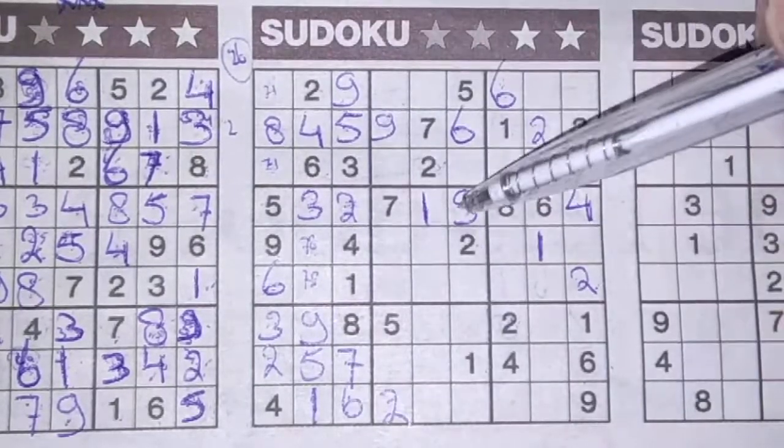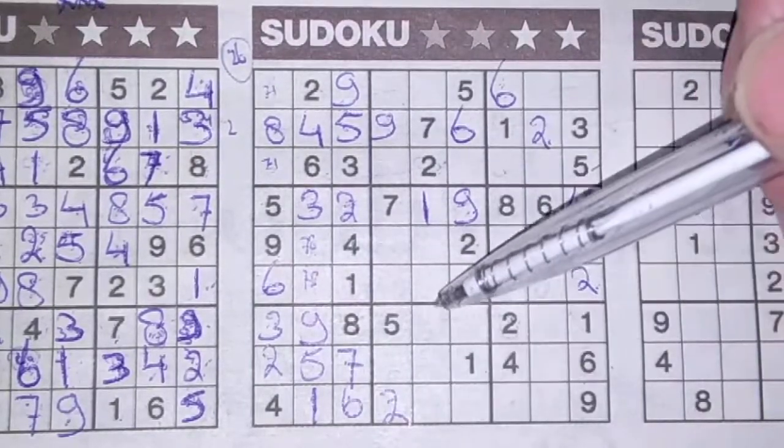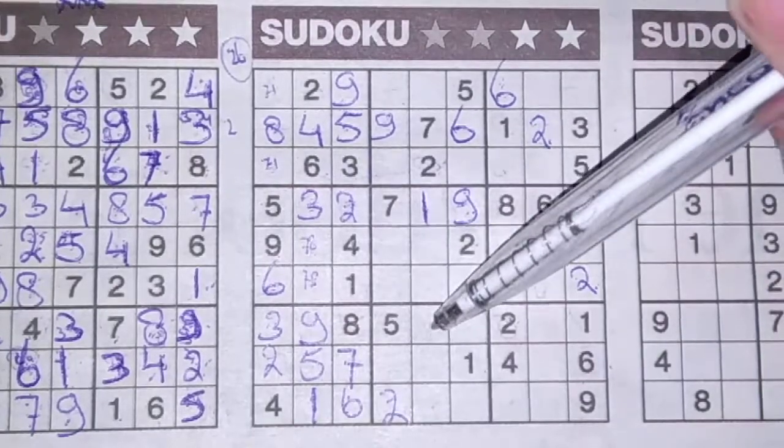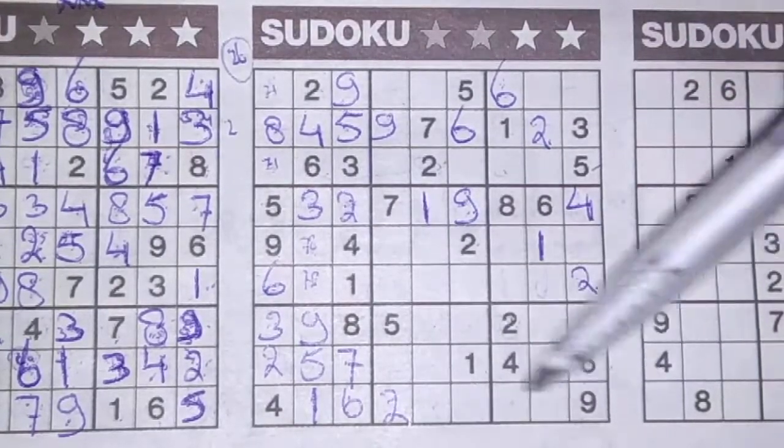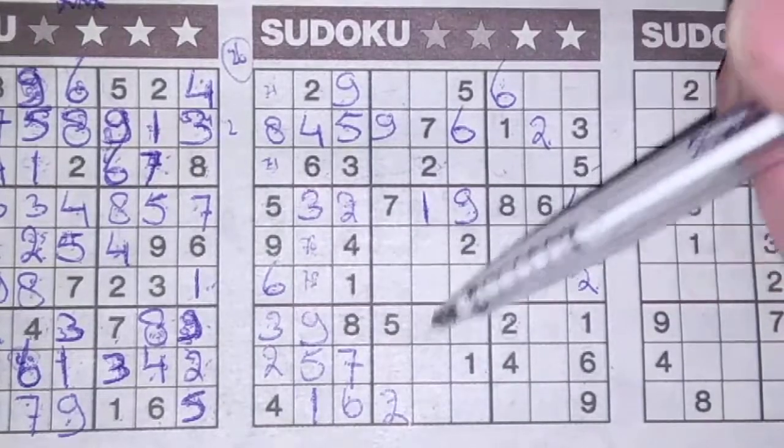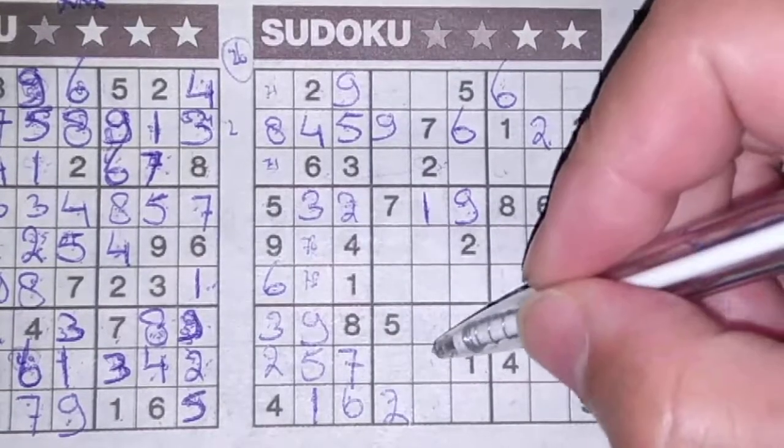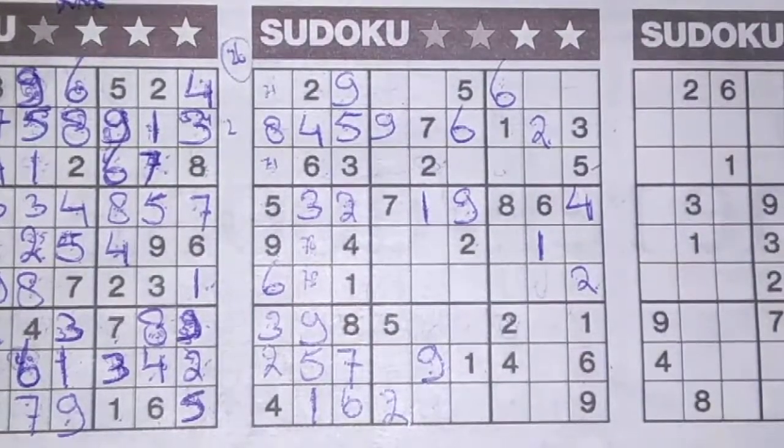9 in this column, 9 in that column, so in the middle column, the only 3 places for the 9 are here, here, or there. We see here 9, no 9 there. Here 9, no 9 there. The only place for the 9 should be there.